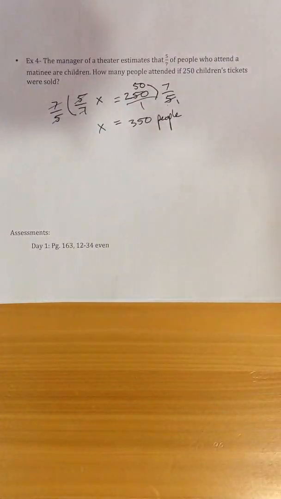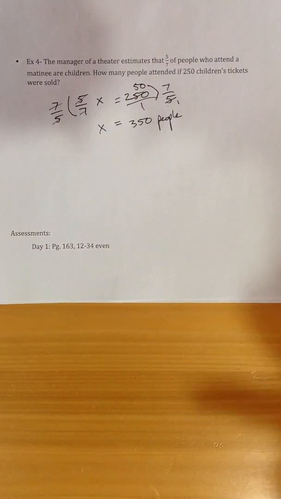Alright, so that's all for the notes for this section. So your book page assignment is page 163, 12 to 34 even.